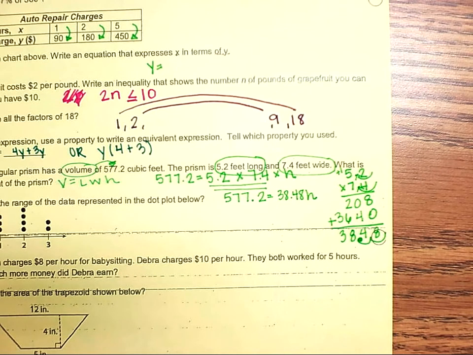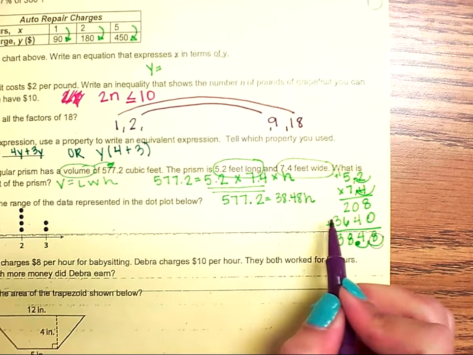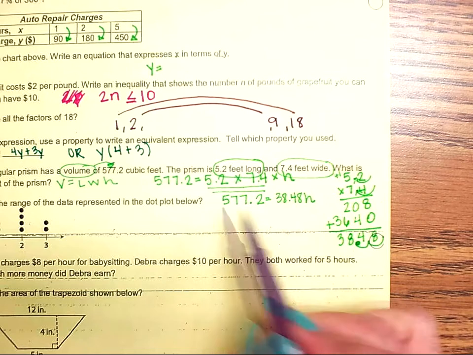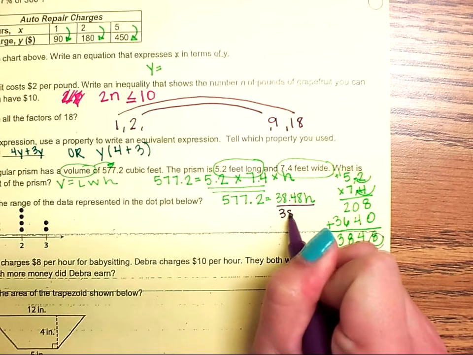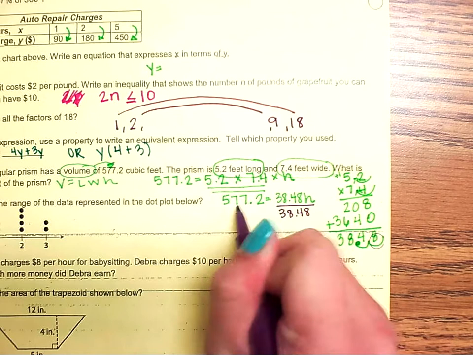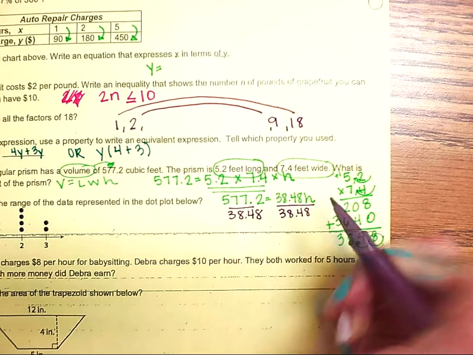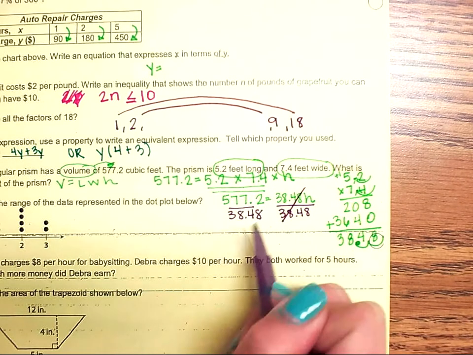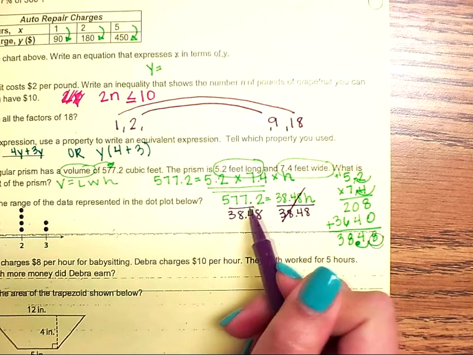Right now, you multiply 38.48 times H. That's the operation. So to get H by itself, you have to do the opposite. So you have to divide 38.48 on both sides. This will cross out and leave H by itself. Then you have to divide this, and this will give you your height.